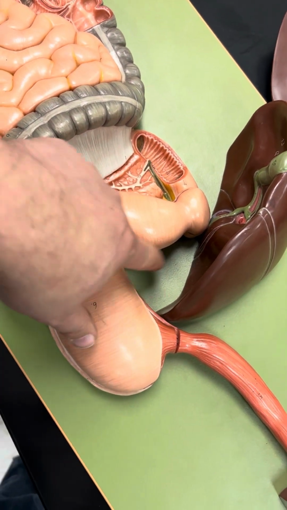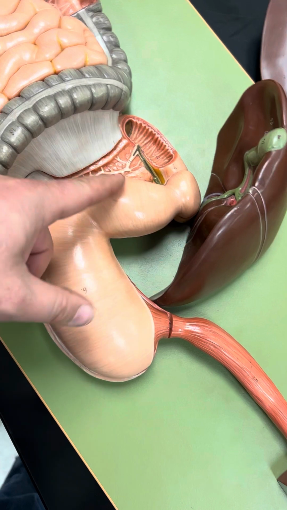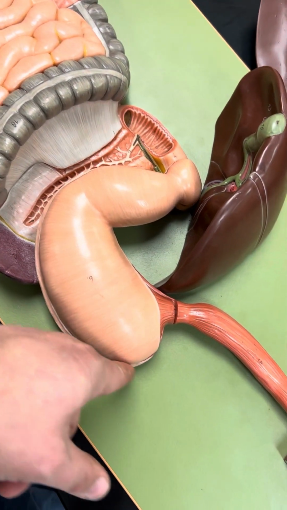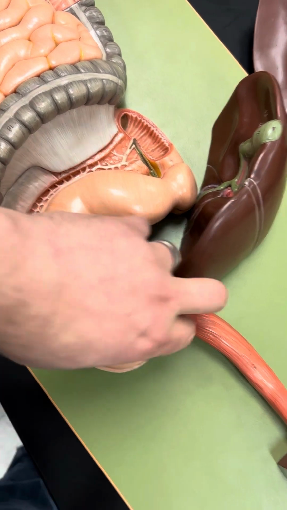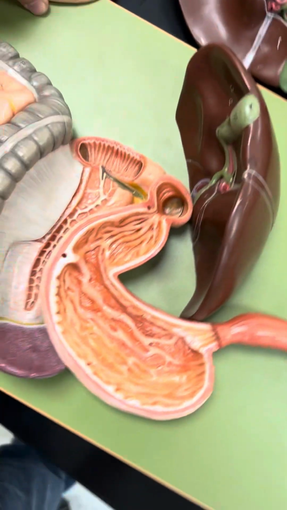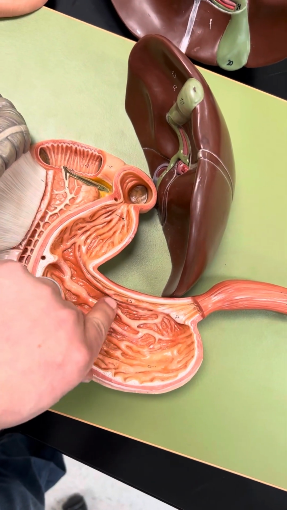The lesser curvature is the curve up here between the stomach and the liver. The greater curvature, lateral side here, this long curve. We open the stomach up. On the inside, you can see the rugae, these lines on the inside.